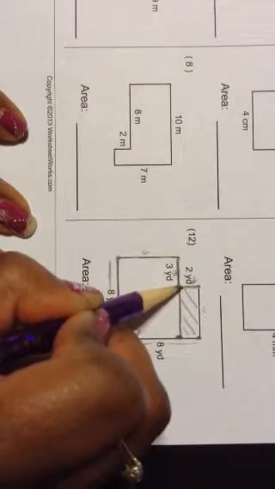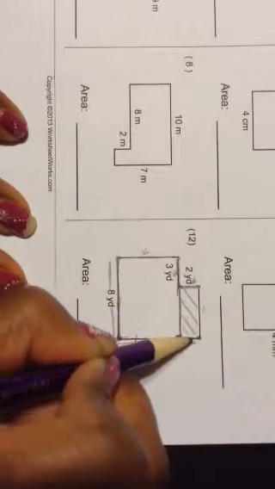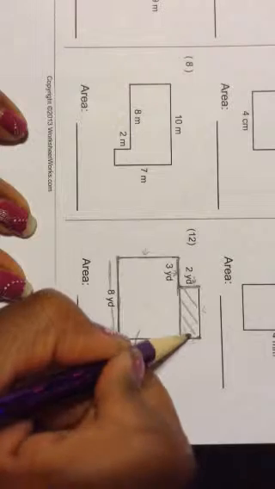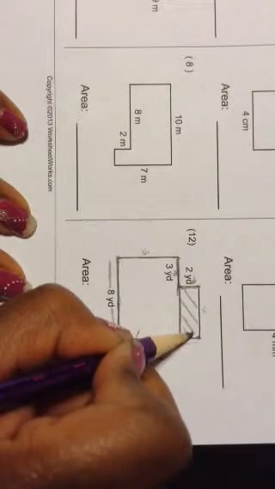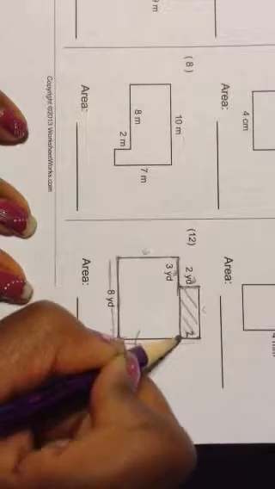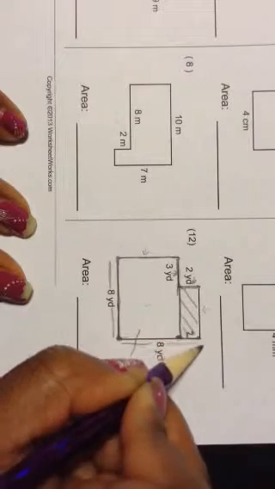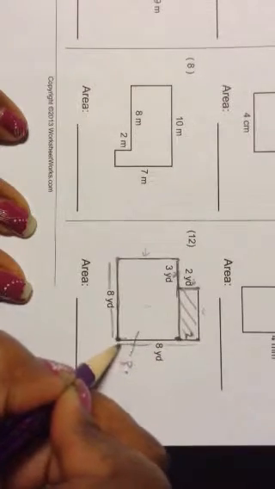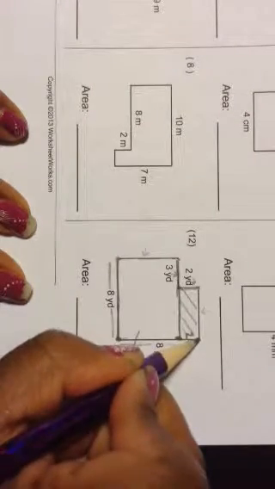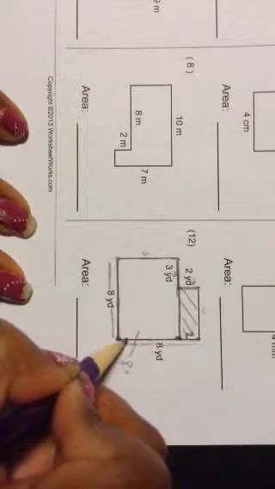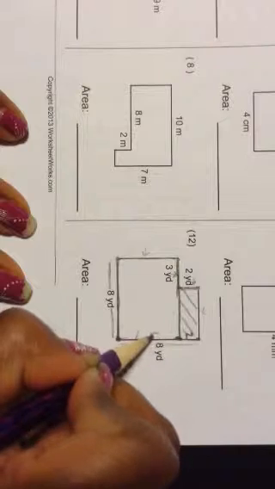That means from here to here has to be 2 yards. I'm going to draw the 2 on the inside. Now this entire segment is 8 yards, and we've just learned that the portion of that segment is 2 yards. That means the remaining portion has to be 6 yards.